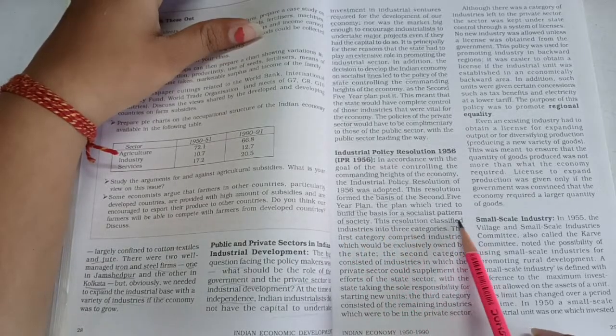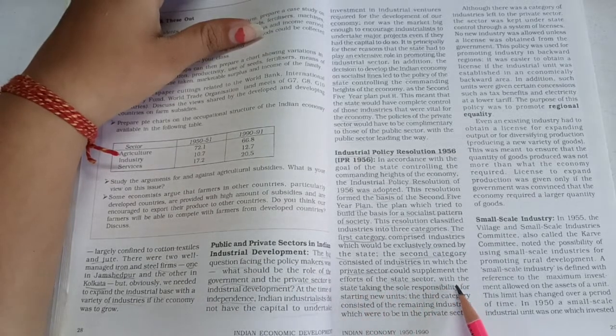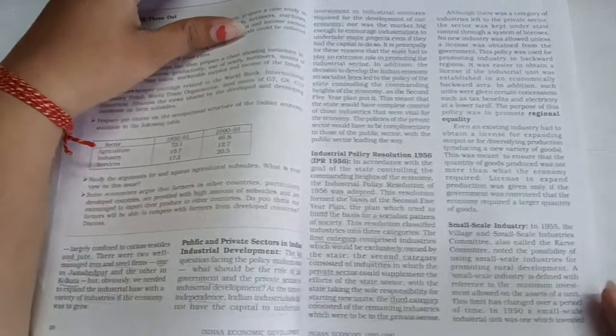This resolution classified industries into three categories. The first category comprised industries which would be exclusively owned by the state. The second category consisted of industries in which the private sector could supplement the efforts of the state sector, with the state taking the sole responsibility for starting new units. The third category consisted of the remaining industries which were to be in the private sector.